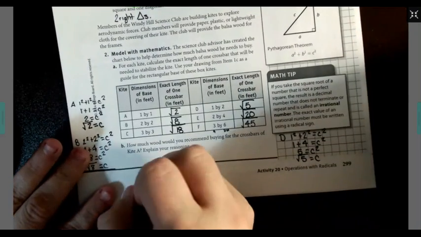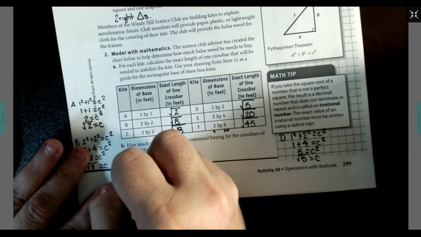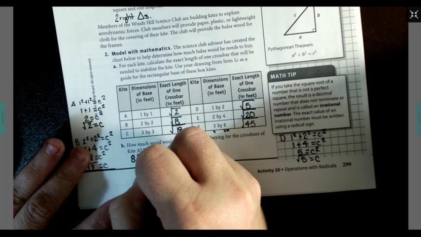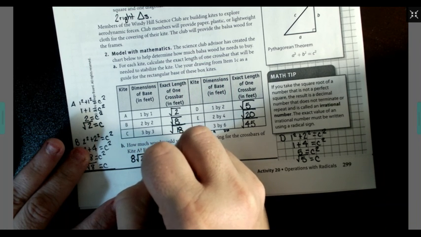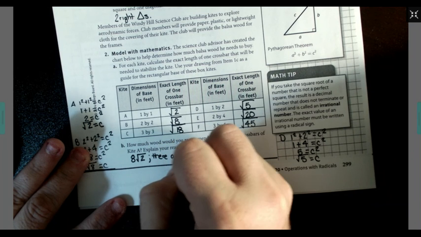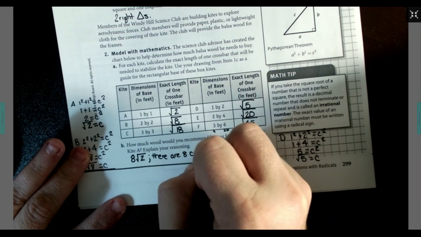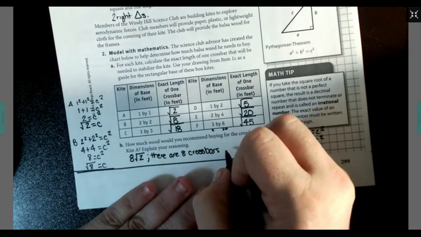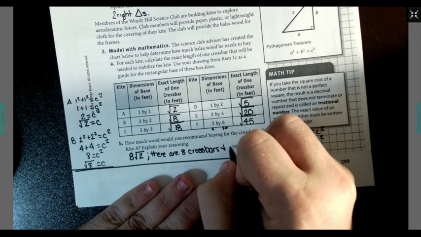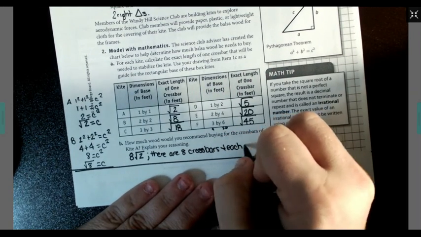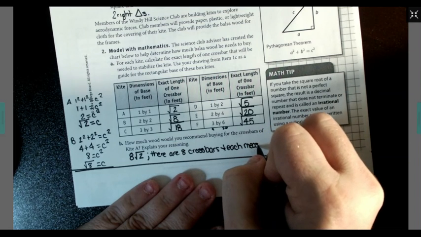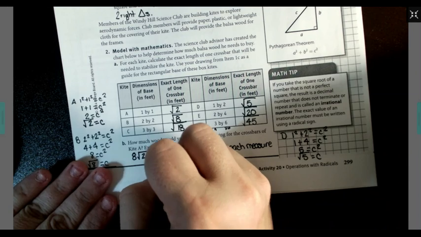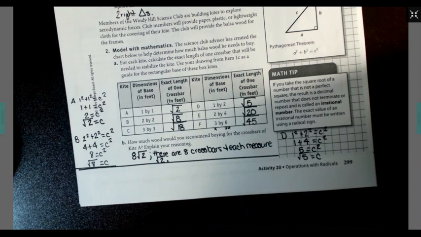So, this would be 8 square root of 2 because there are 8 crossbars and each measures the square root of 2. On to the next set of questions.